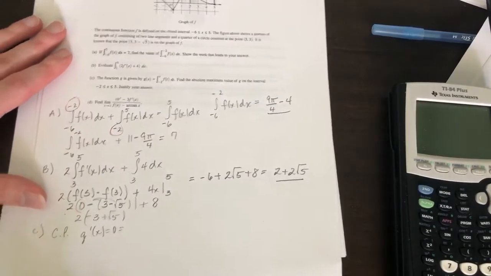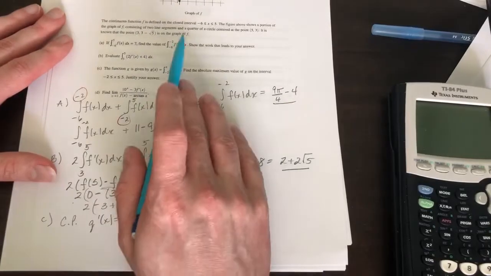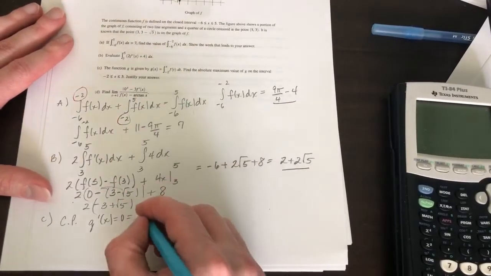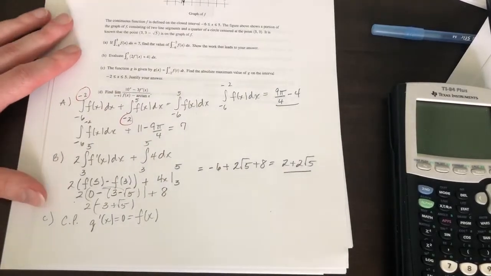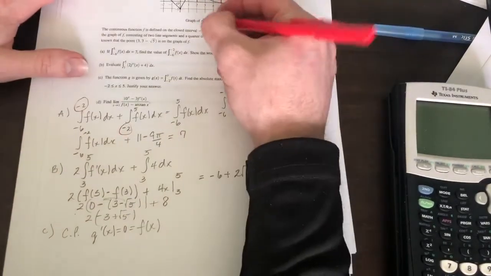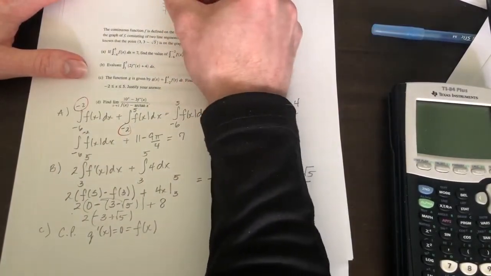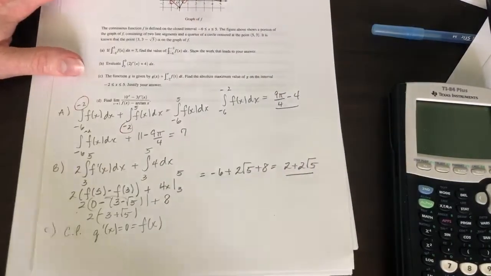So if I take the derivative of an integral, I get the original function. Okay? So this is pretty much a derivative graph, so your critical points occur at the zeros. Okay?